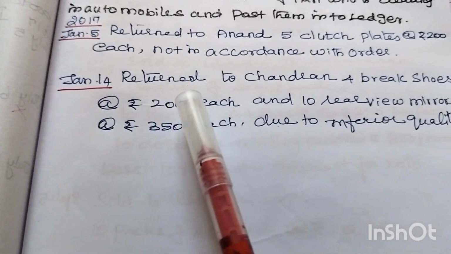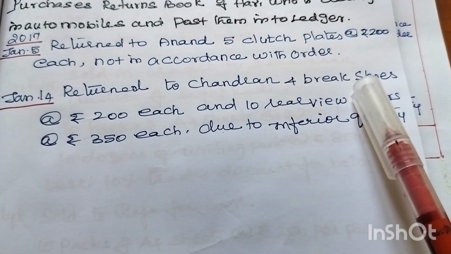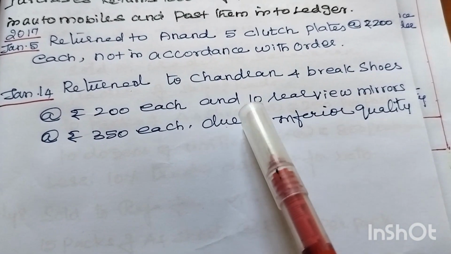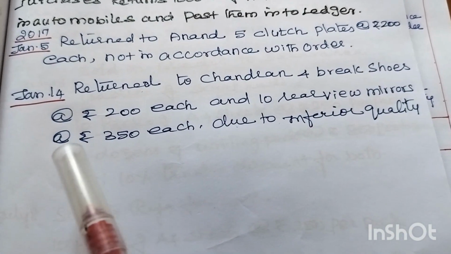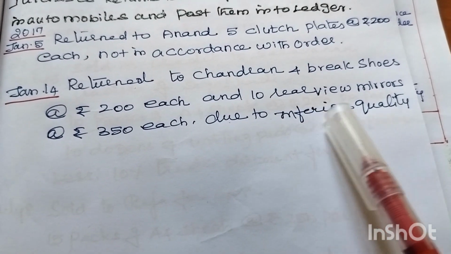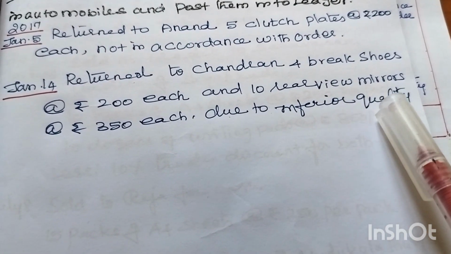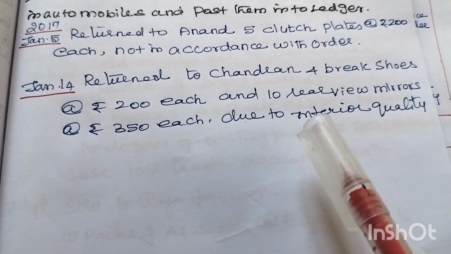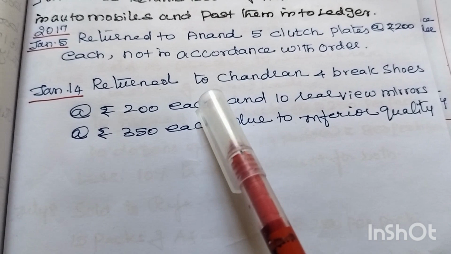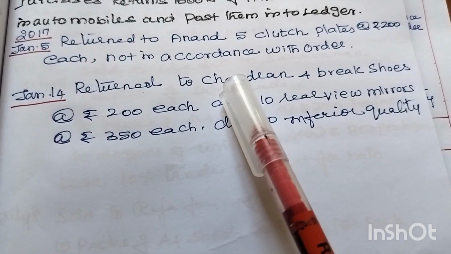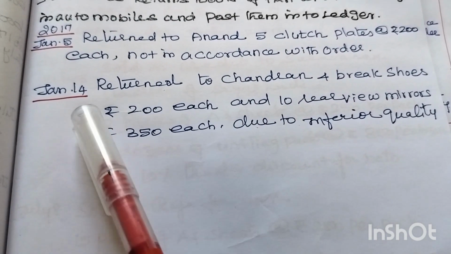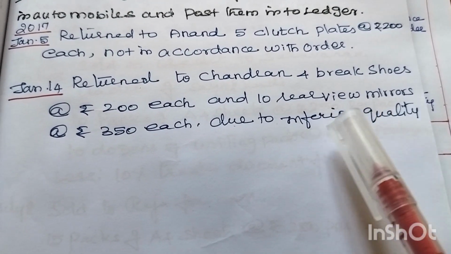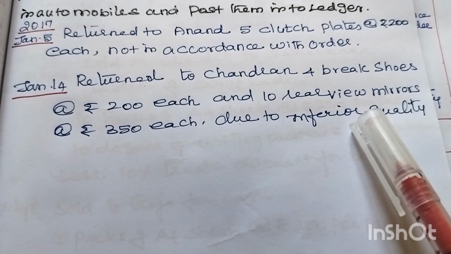January 14 returned to Chandran 4 brake shoes at rupees 200 each and 10 rear view mirrors at rupees 350 each due to inferior quality. So due to inferior quality, you have to write it into the remarks column. So why did you return those goods to Chandran? So you need the reason. The reason is due to inferior quality. That means bad quality. You have to write it into the remarks.